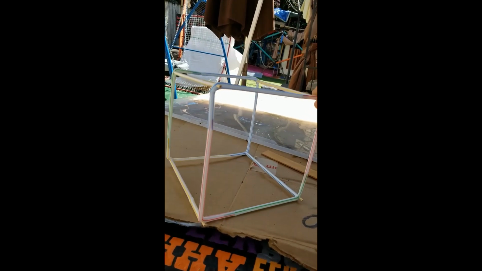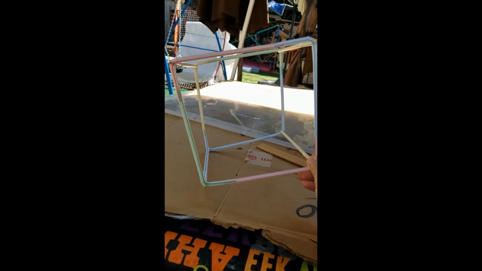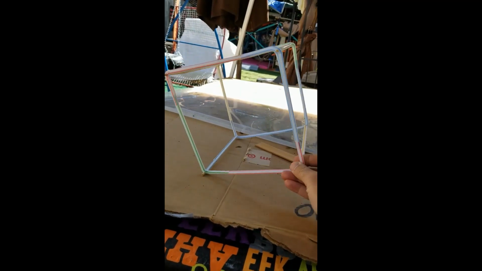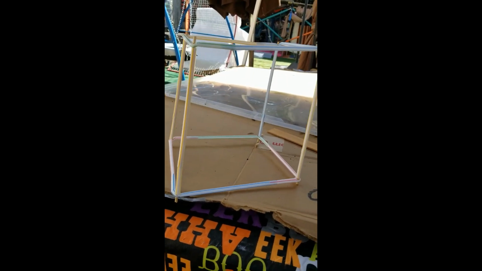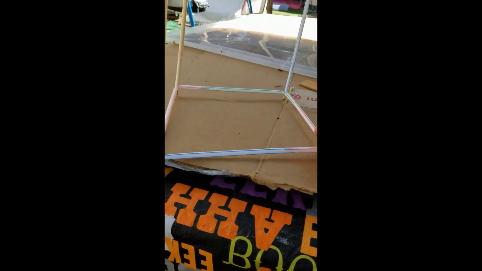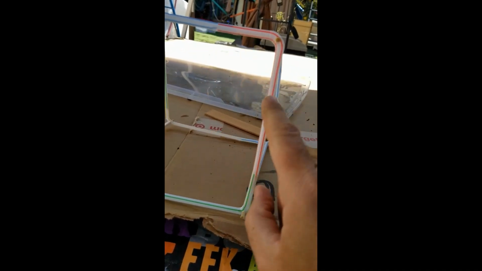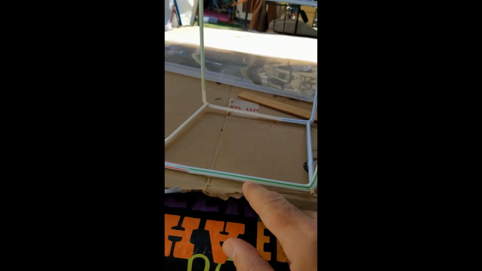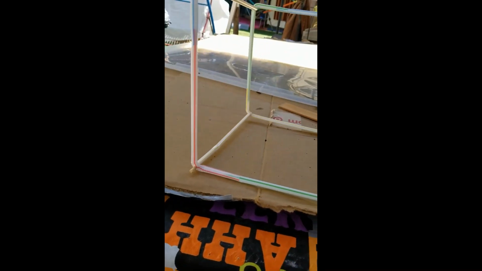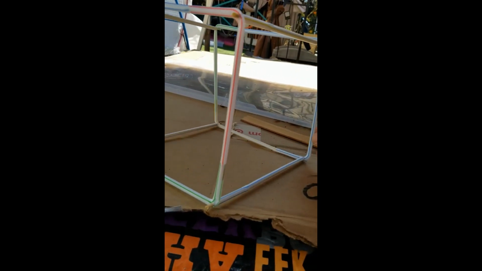Now, in the next demonstration, I'm going to use this plastic straw cube that I made. It's very easy to make. You can find a video showing the construction of it online. But basically you take bendy straws and you take one side. So here's one bendy straw attached to another one and another one and another one that makes a square.